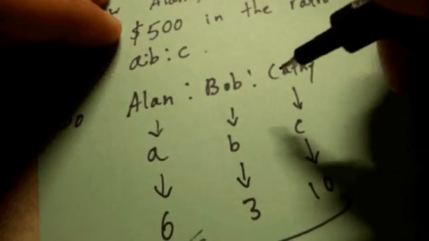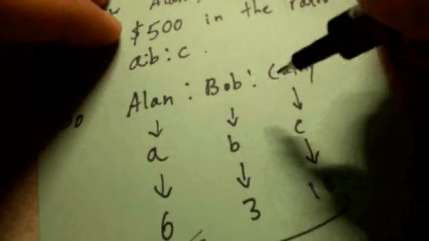Please do not mix up that these letters are the initials of their names. This A, B, and C comes from the ratio. So A stands for 6, B 3, C 10. So Katie is the richest, Bob does not receive that much, and Alan is in the middle. For part C, we want to find out how much Alan got.